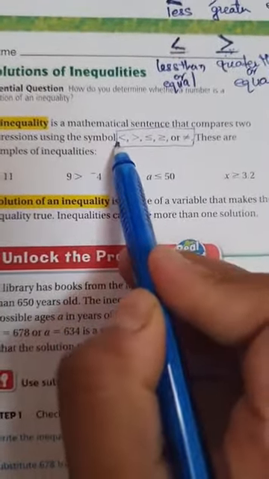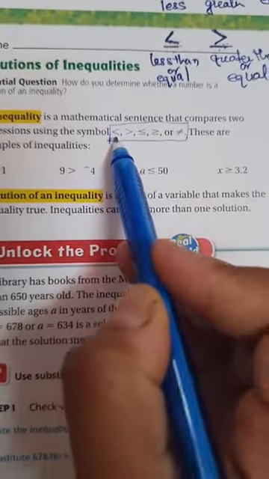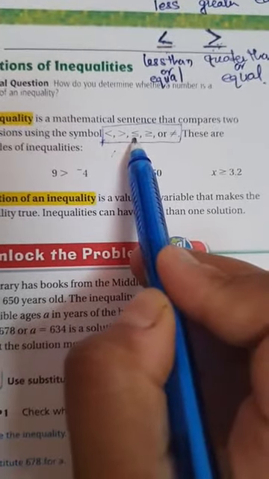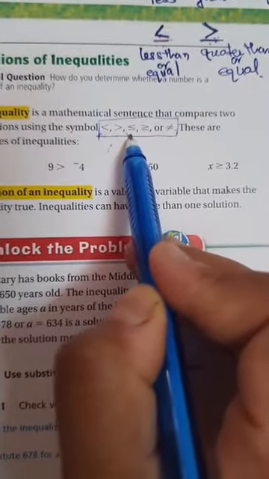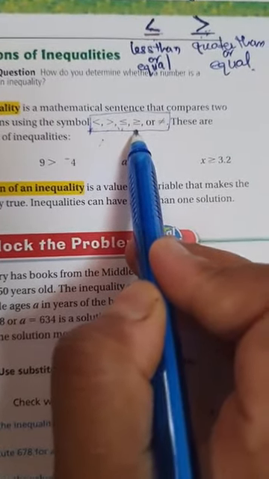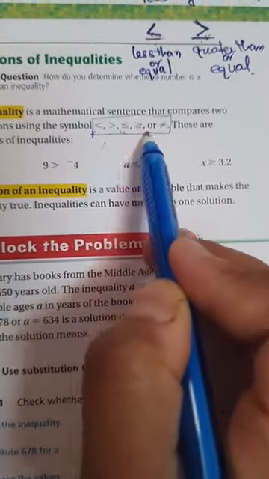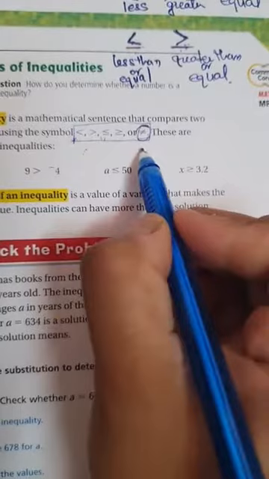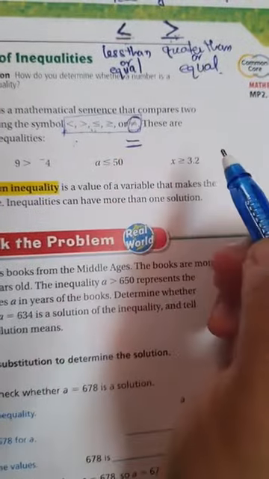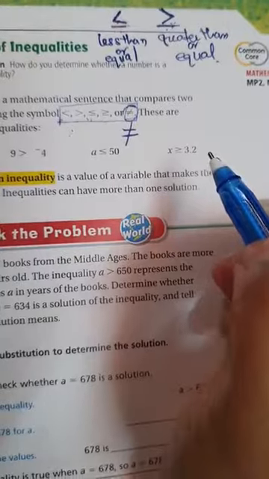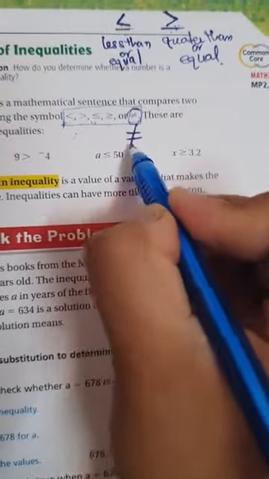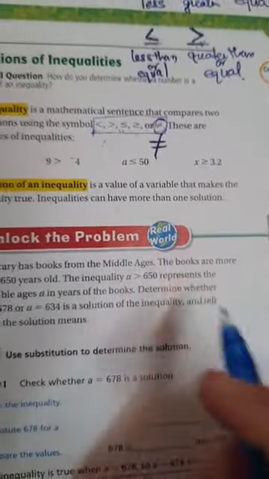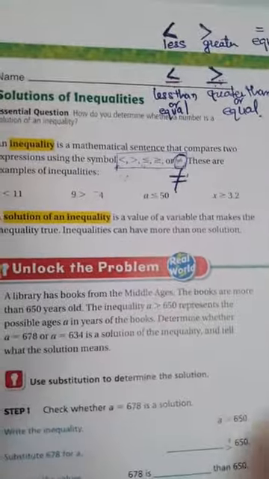So all of you know what this symbol is for. Less than. What's this symbol for? Correct, greater than. And this one, less than or equal to. And this one, yes, it's greater than or equal to. And what's this symbol here? I'll write it for you. It's the equal sign crossed out, which means not equal to. So these are the symbols you need to remember when you are doing this lesson.